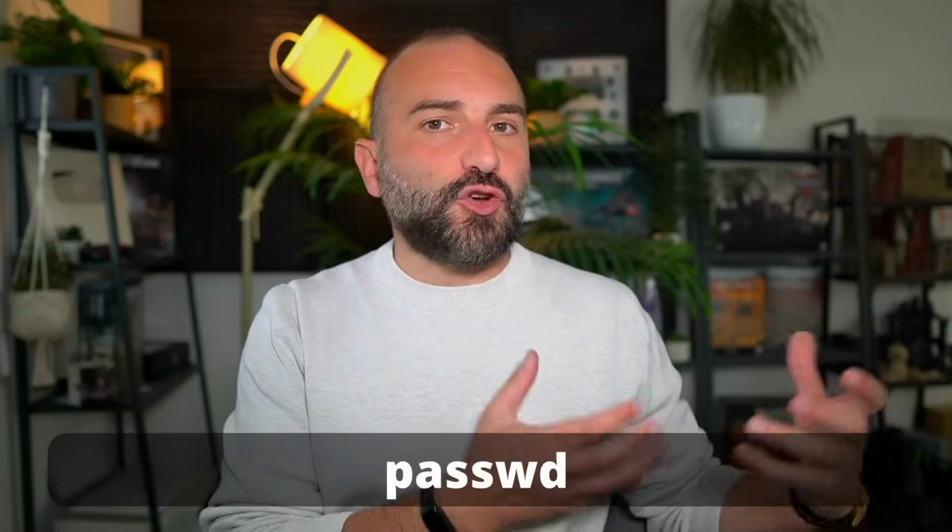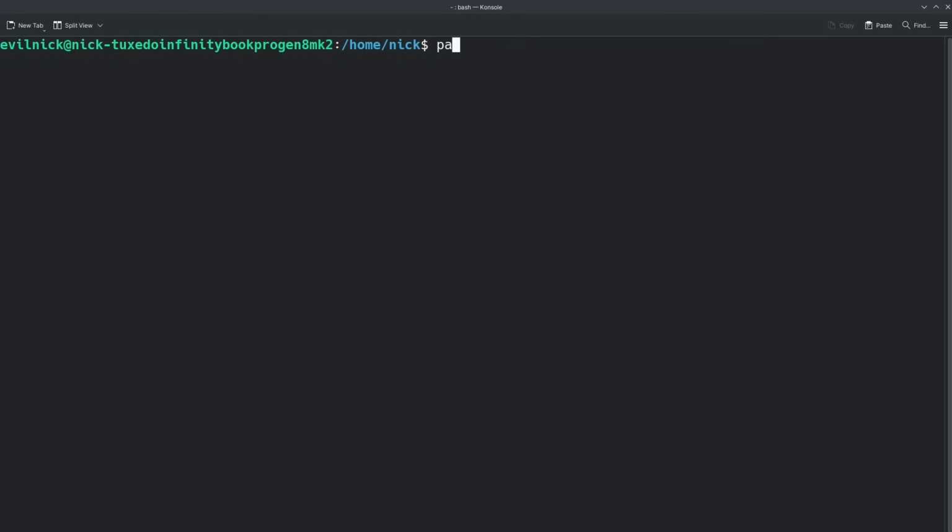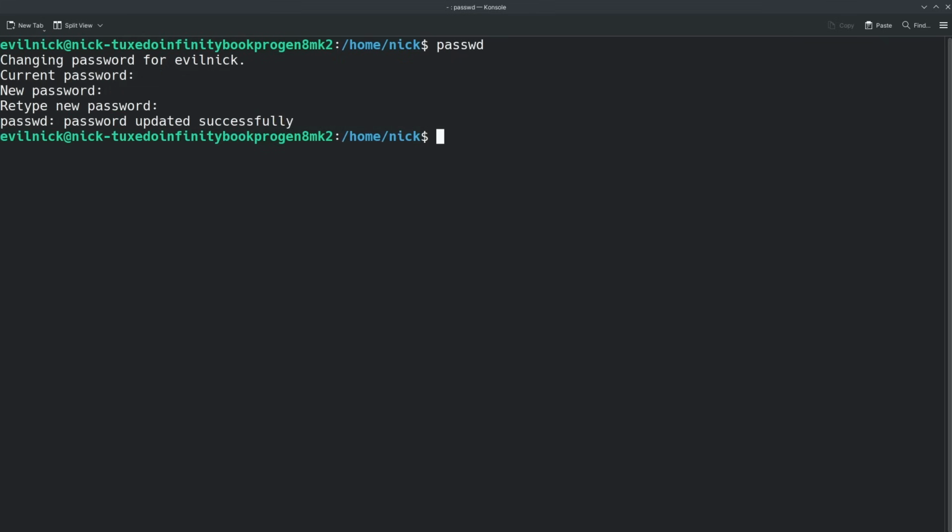If you need to change your password, or the password of another user, you can type passwd. You'll be able to set the new password and change it. You also do need to be super user to do that, so sudo is needed, unless you're changing your own password, in which case you don't need sudo because you're already logged in.